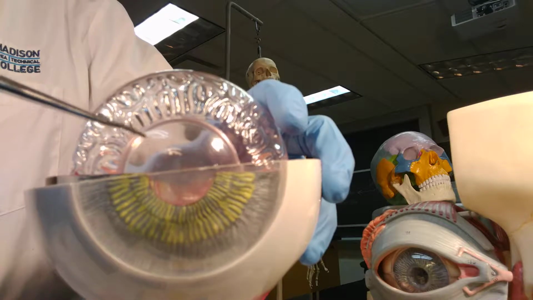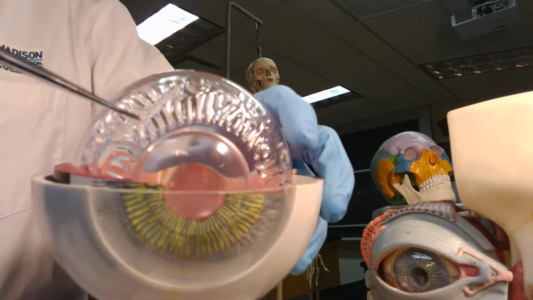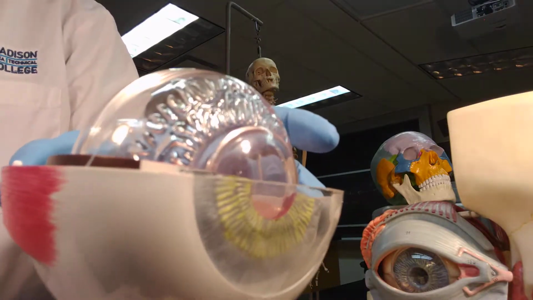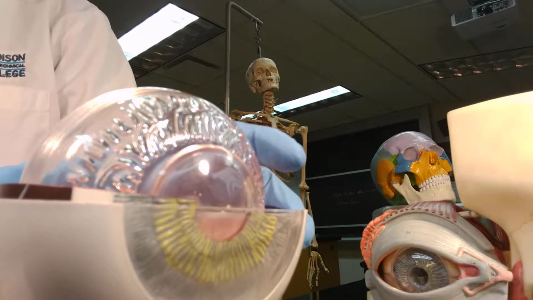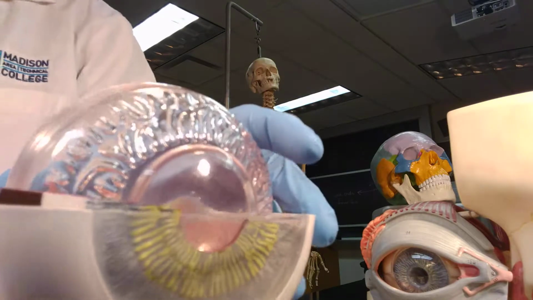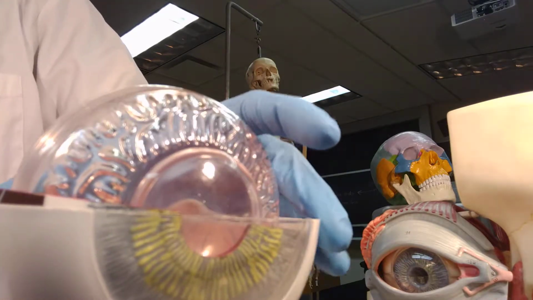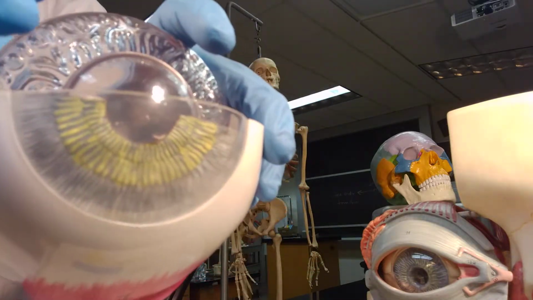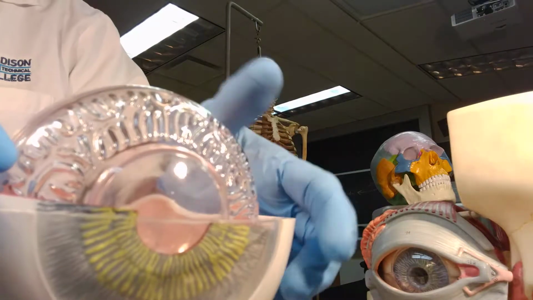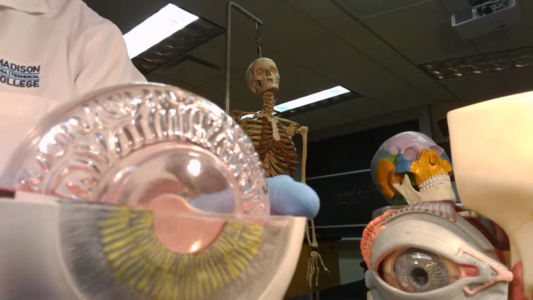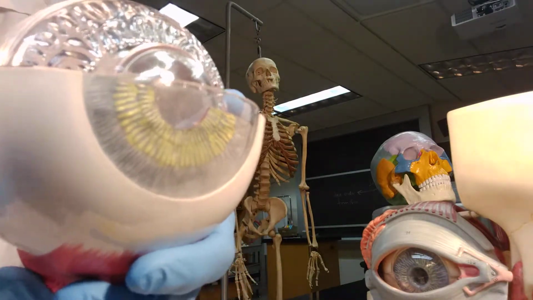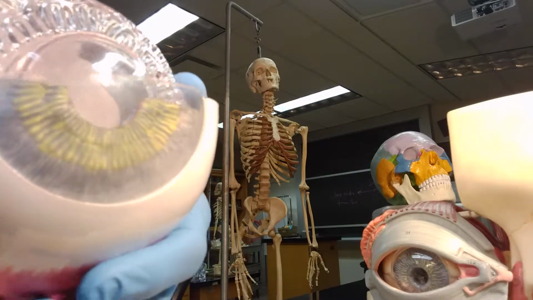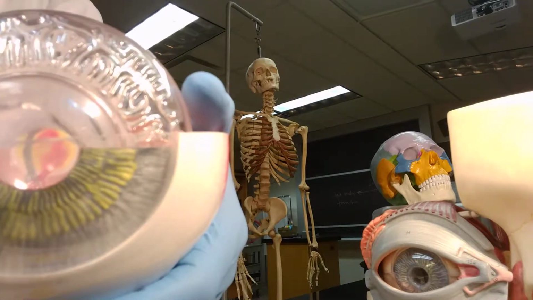As you know, the lens and the cornea do not contain blood vessels, so they get their nutrition by diffusion from the fluids. Aqueous humor is reabsorbed into the scleral venous sinus, a drainage duct located at the junction of the sclera and the cornea.